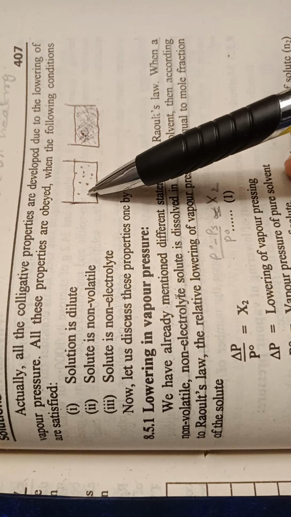The mole fraction of solute depends upon the number of moles of solute, that is N2, and the total number of moles of solution. We already have defined the mole fraction for solute, denoted as X2, which is equal to the number of moles of the solute over the total number of moles of the solution. Here N1 is the number of moles of solvent, whereas N2 is the number of moles of solute.